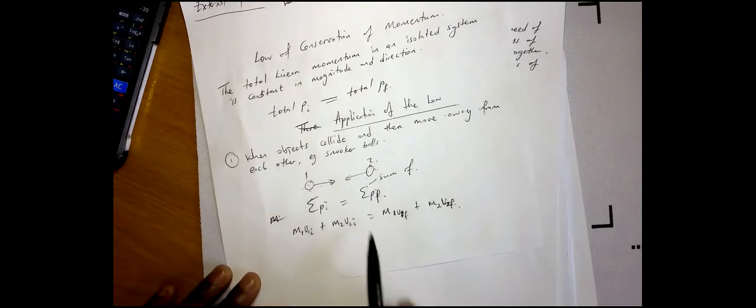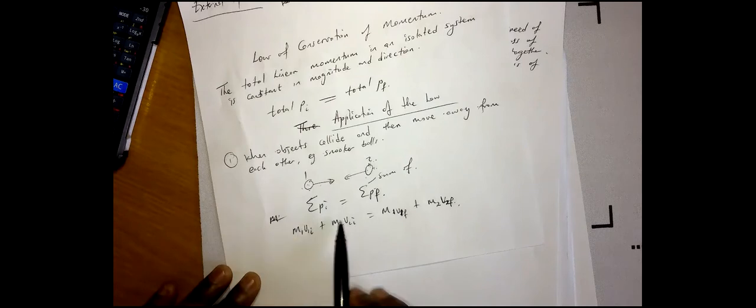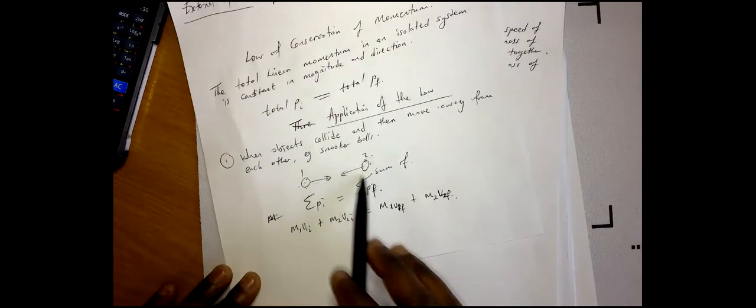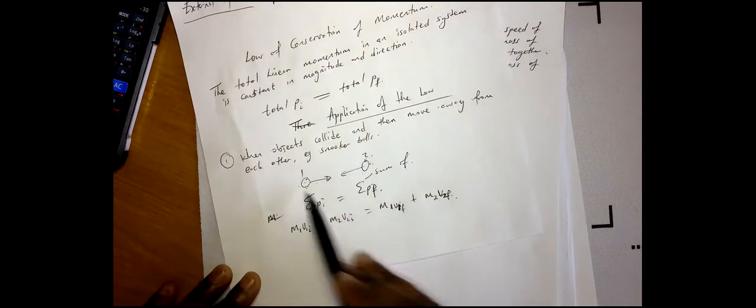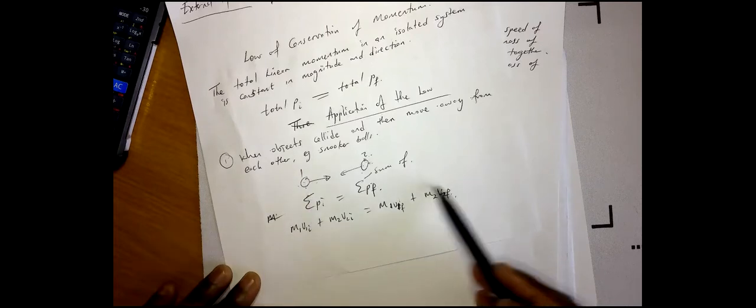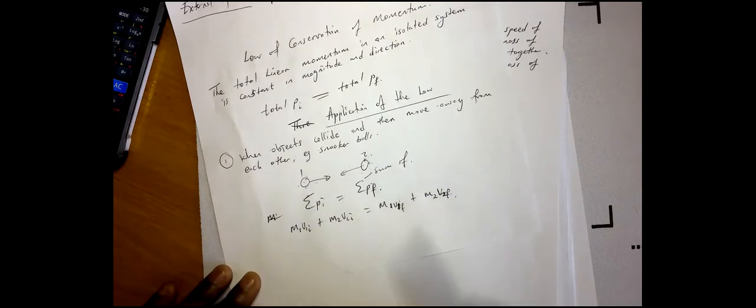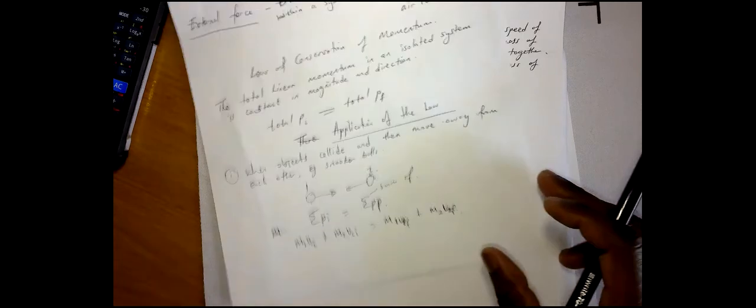So if we add the initial momentum for the first ball and the initial momentum for the second ball, it is equal to the final momentum for the first ball plus the final momentum for the second ball. That's what we call conservation of momentum.